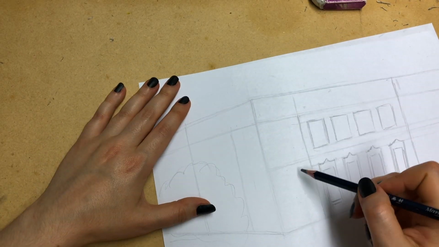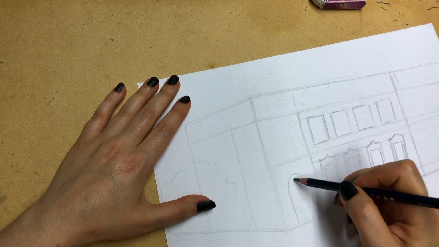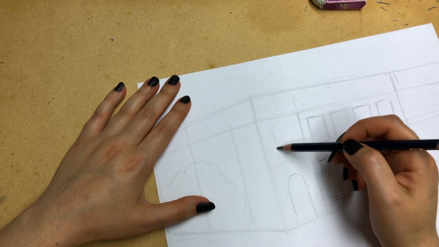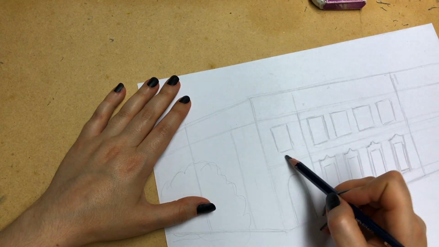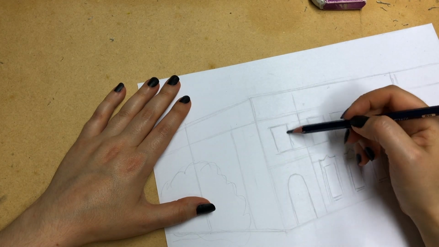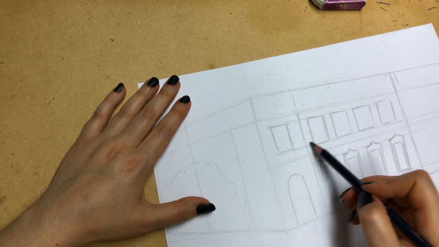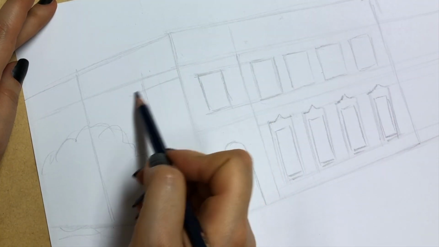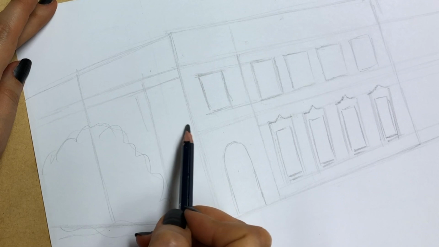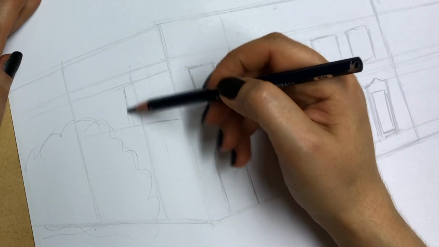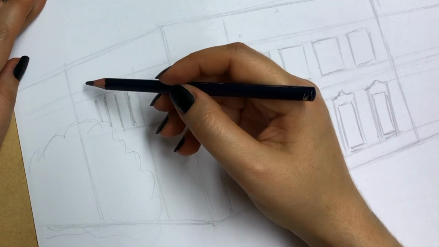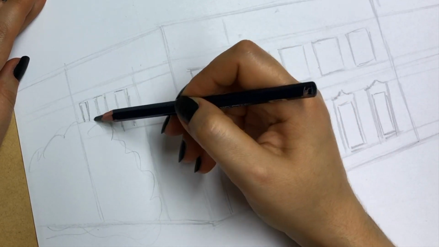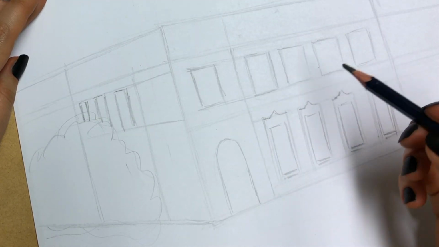Now I'm going to put other details, like for example an entrance and another window, and there's some windows here. So again, to draw these windows, I'm going to, and I can't really see them well there because of the bushes.